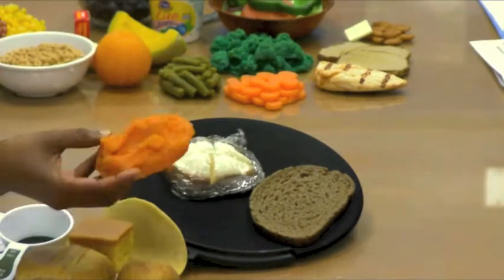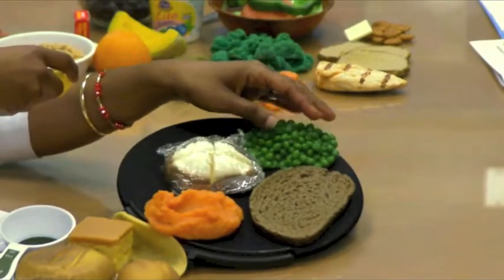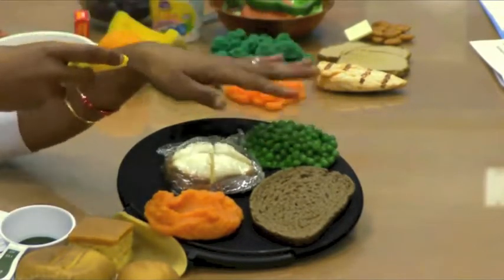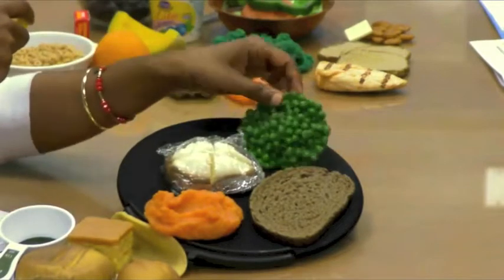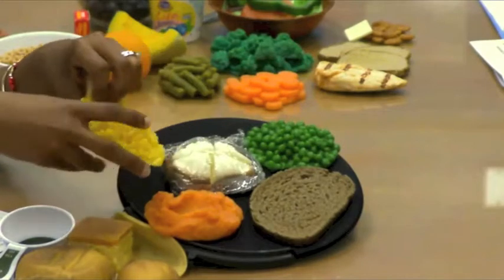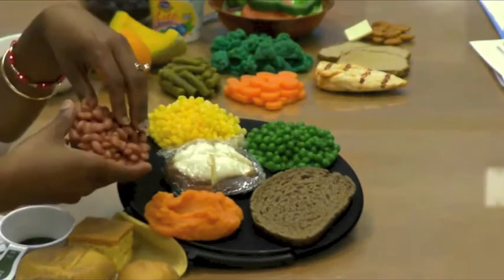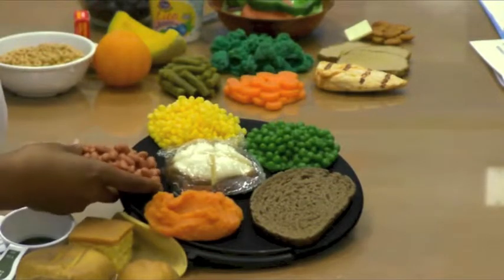Like a half cup of sweet potato, a half cup of peas. Peas are probably the only green thing that's starchy, right, Joyce? Yeah. Everything else green you don't have to worry about, but if you're going to eat peas, remember the peas are going to raise your blood sugar. Corn is a starchy vegetable, half a cup. I know we're going to have beans. So half a cup of beans is also a serving.